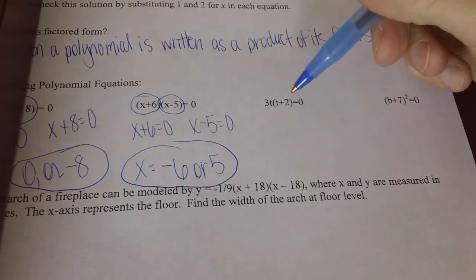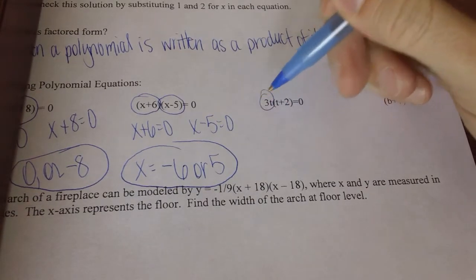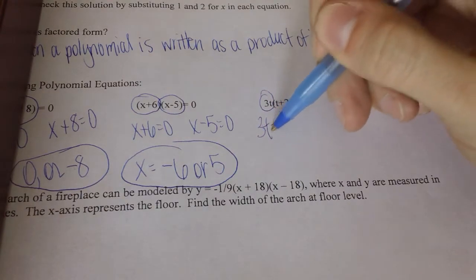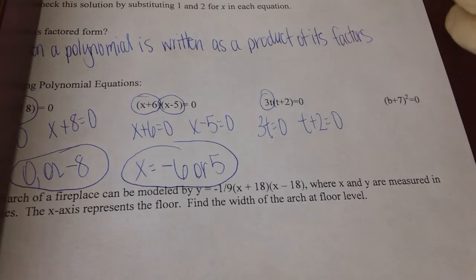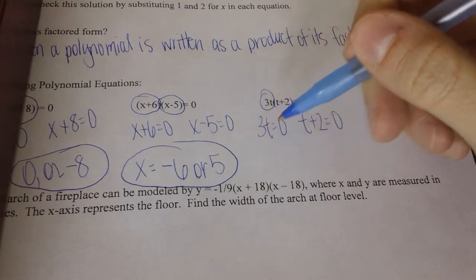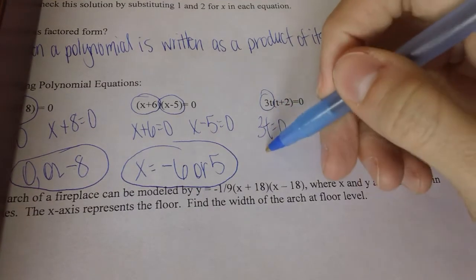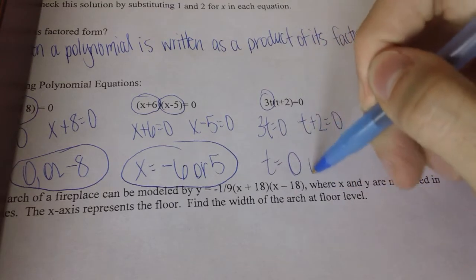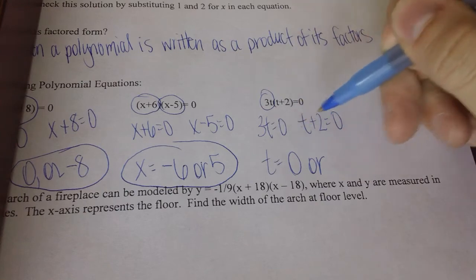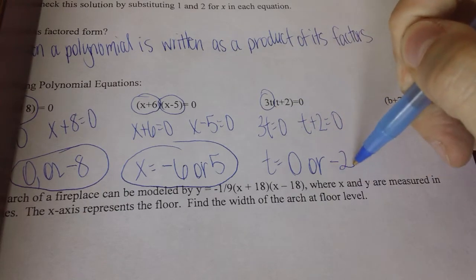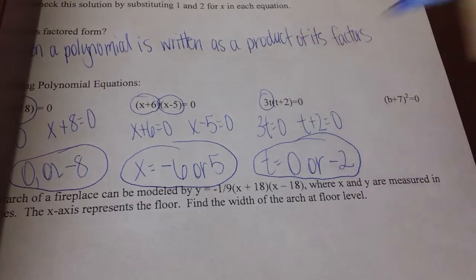Okay, let's try the next one. Here are our two pieces. So 3t equals 0, or t plus 2 equals 0. Divide by 3, so t equals 0, or negative 2 plus 2 would be 0. Well, there are my answers.